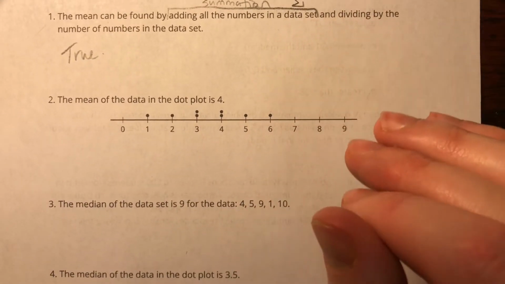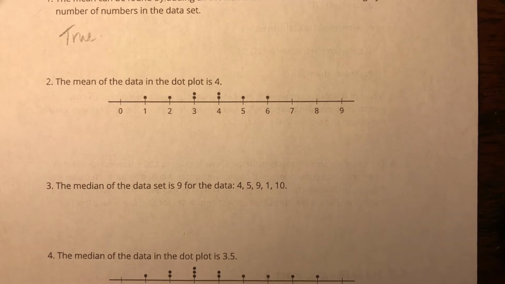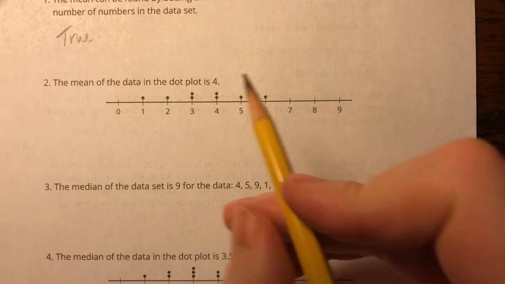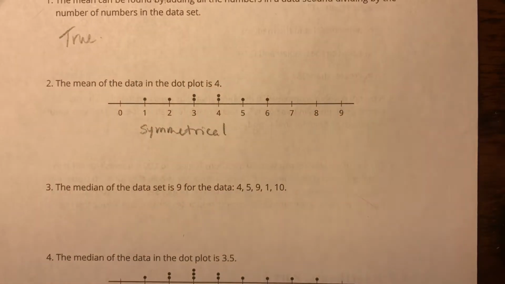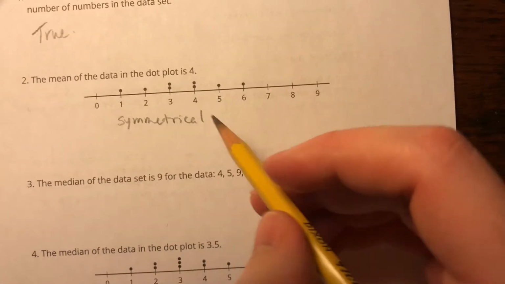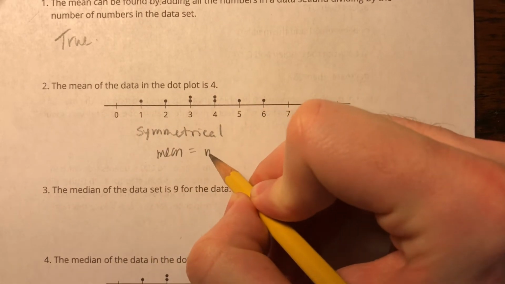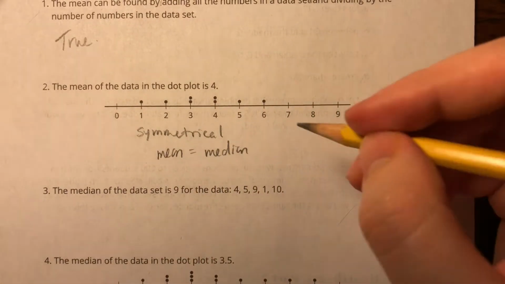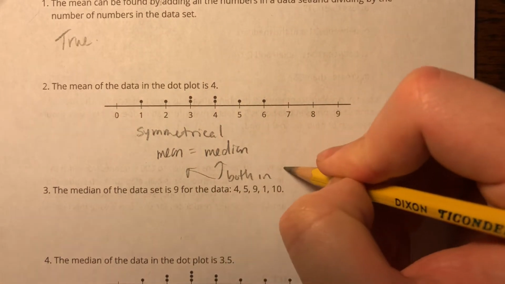All right, the mean of this data in the plot is 4. Try and determine that. If it's true, write true. If it's false, say why you think it's false. Okay, so the first thing I notice when I look at this graph is that it's symmetrical. And what's nice about symmetrical graphs, especially ones that are perfectly symmetrical, is that the mean is going to be equal to the median. And they're both going to be in the middle.